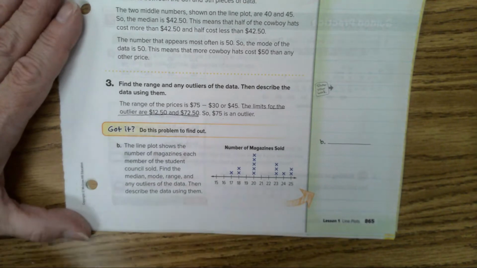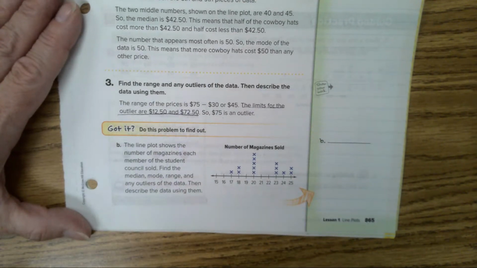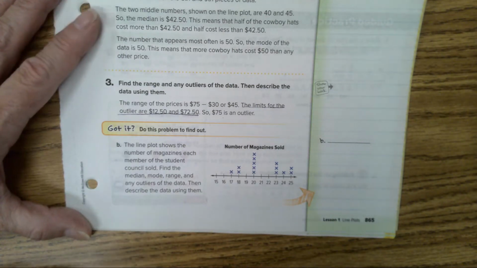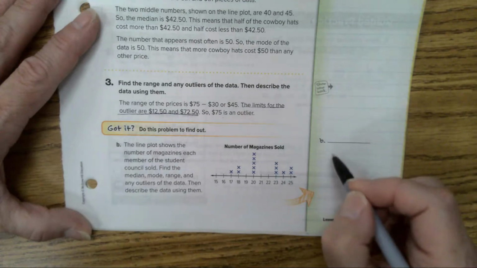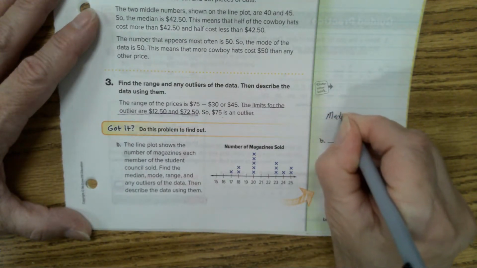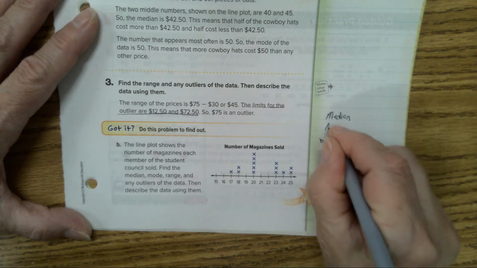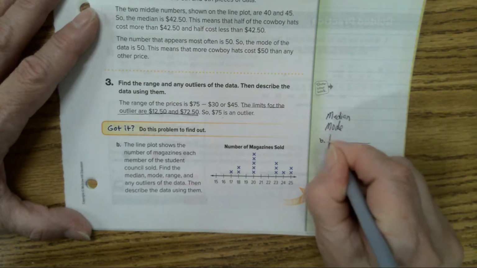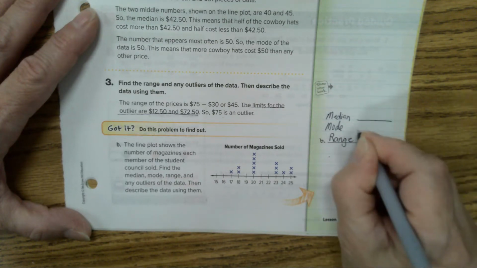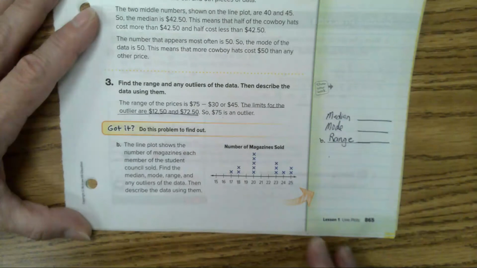The line plot shows the number of magazines each member of the student council sold. Find the median, mode, and range and any outliers of the data. Then describe the data using them. Okay, so for B, we have to find the median, the mode, and the range. Okay? And then we'll talk about it.